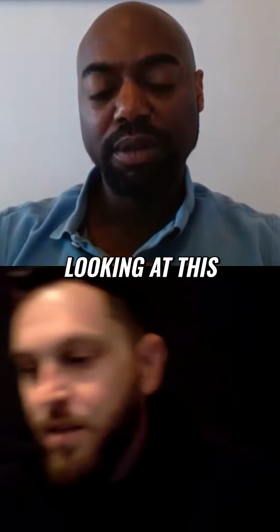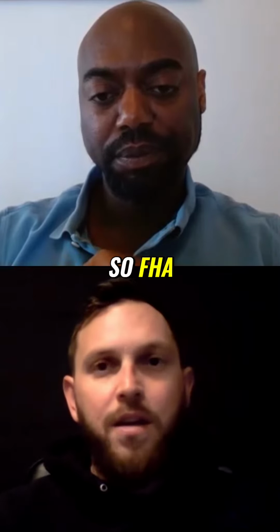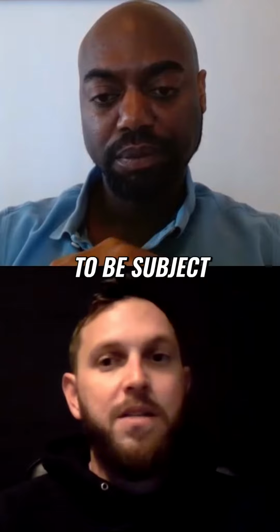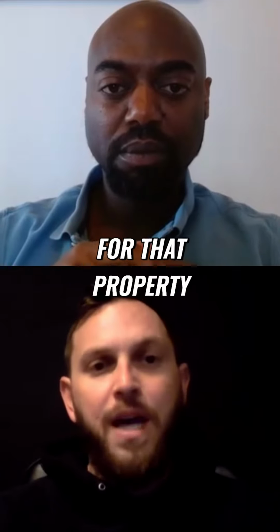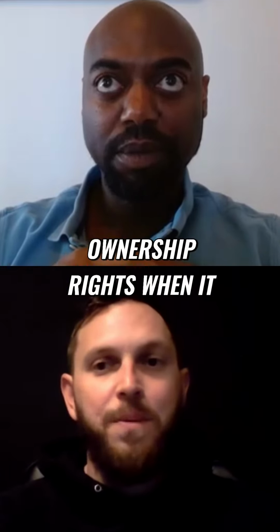So when we're looking at our co-borrowers, depending on the loan program, so FHA, they're going to be on the loan, so they're going to be subject to any possible liability with that financing. Then they're also going to be on the title for that property, meaning that they have ownership rights when it comes to using an FHA loan.